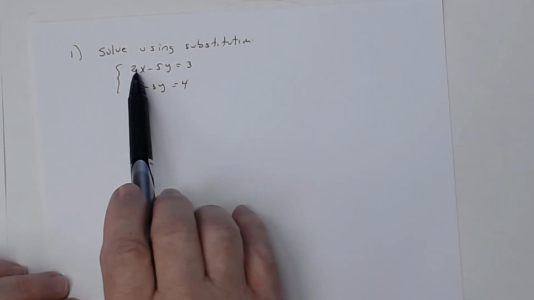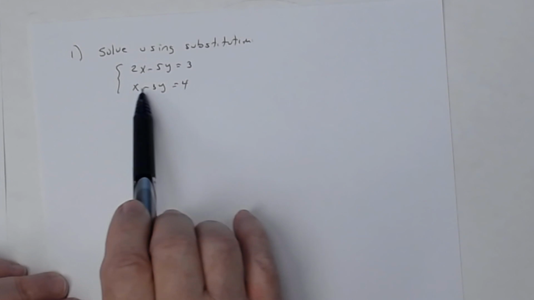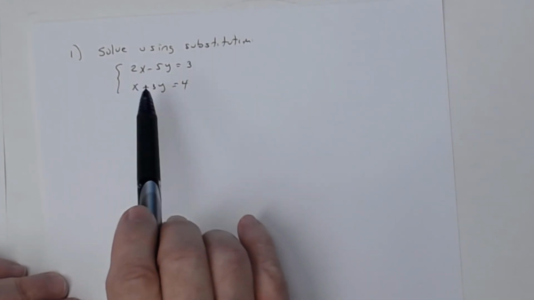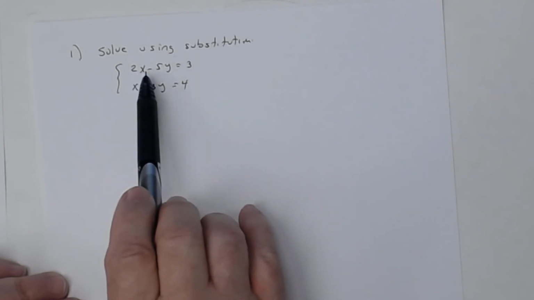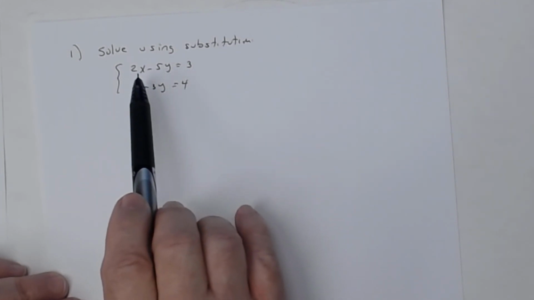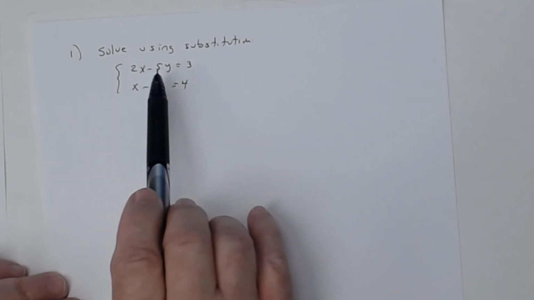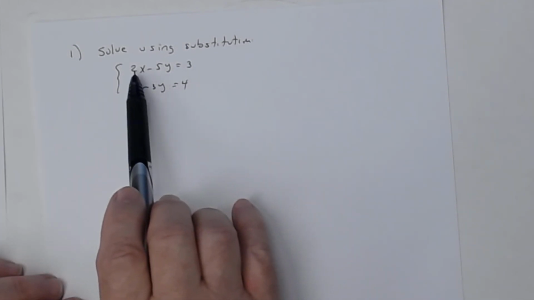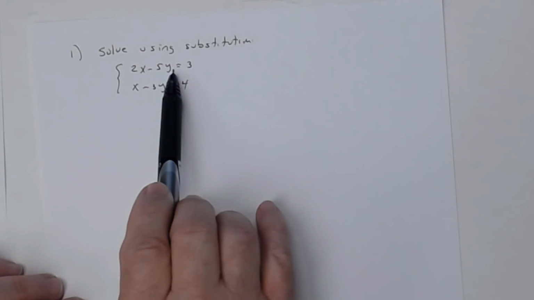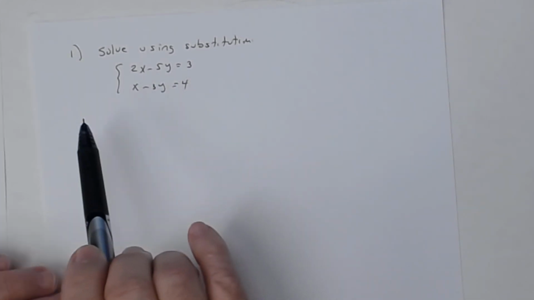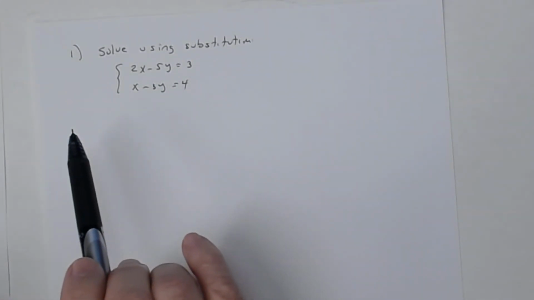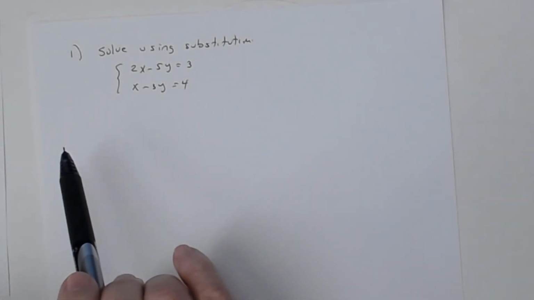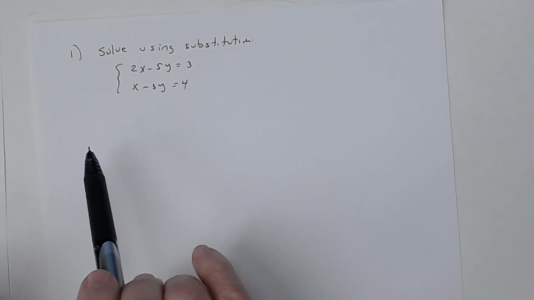The idea is to choose one of those equations, doesn't matter which one, and solve for a variable, either x or y. And you want to do it in such a way that, if possible, and it's not always possible, you're not going to involve any fractions. Because fractions make things harder, right? It makes things a little bit more difficult for you.